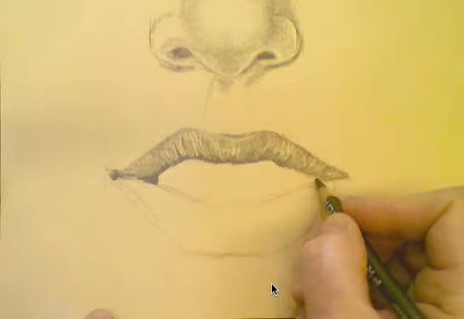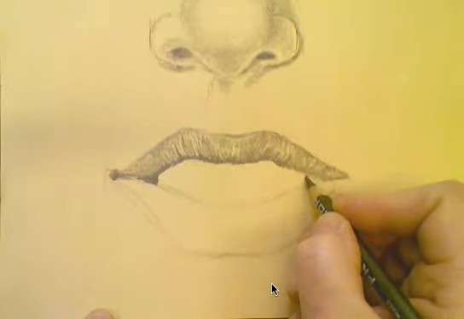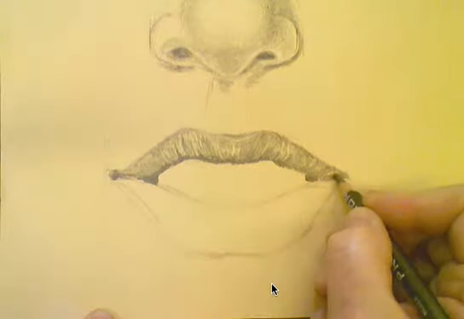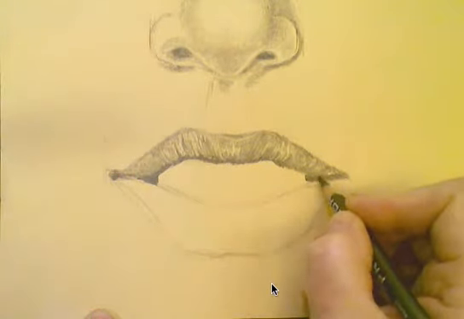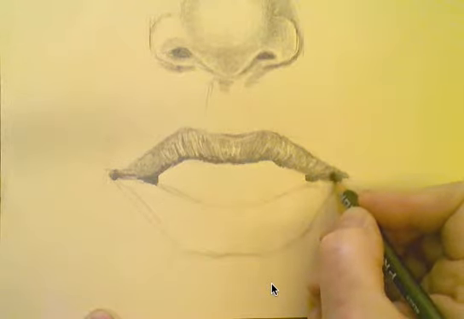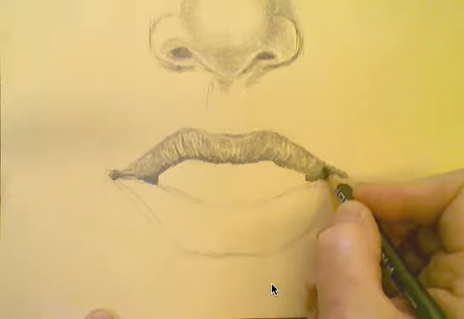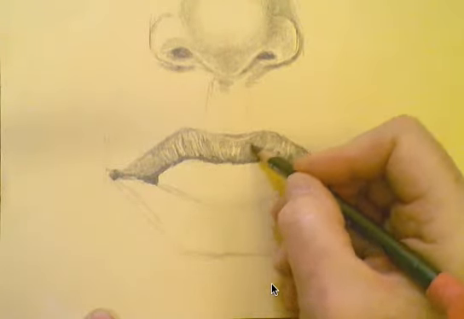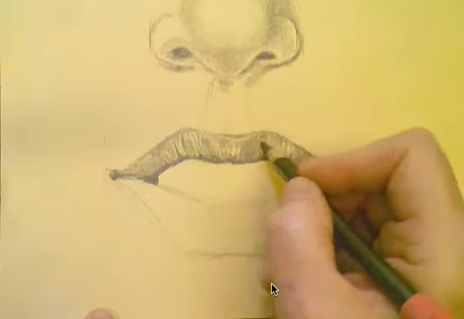And it's really dark over here. And here there's a little opening where we see the back of her mouth. And then this is pretty dark in here on this side. And I'm going to shade that in. And notice here, it's darker on the right half of her mouth.